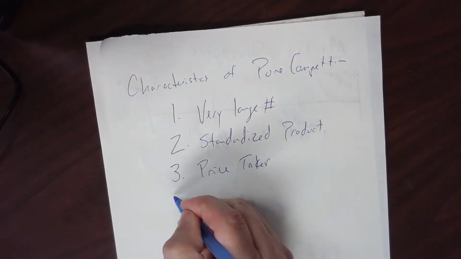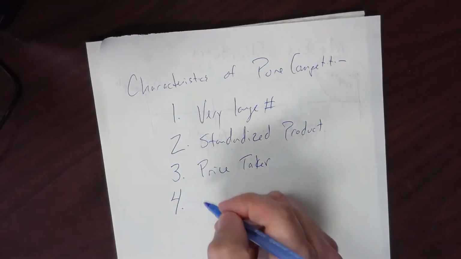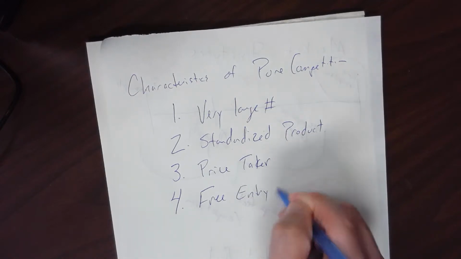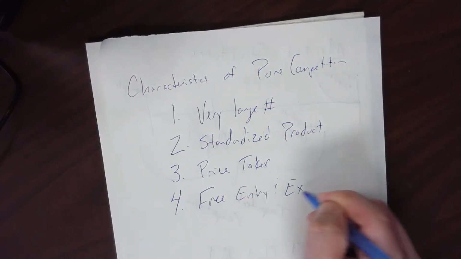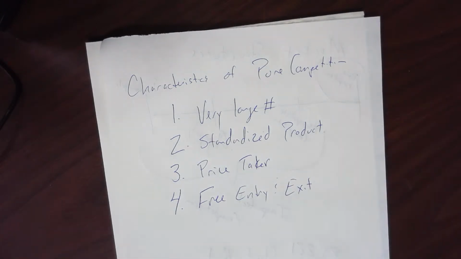They have to accept the price that is given to them. And finally, we have free entry and exit into the market. Right? There are no obstacles to get in. I mean, obviously you have some government regulations and stuff like that, but this is the economic world model where everything is as it is.